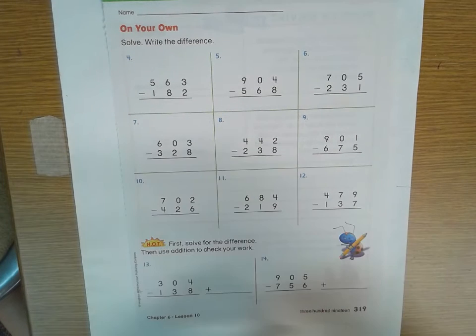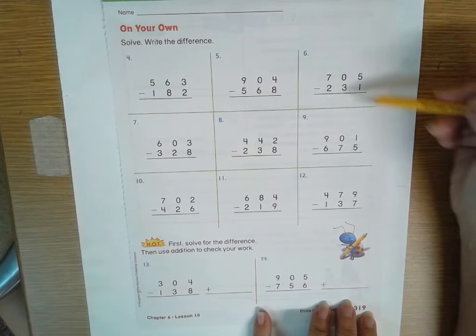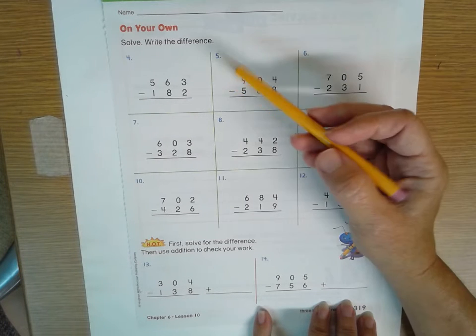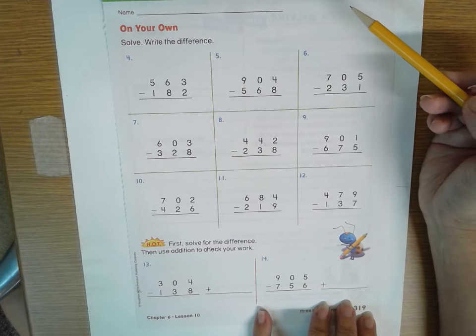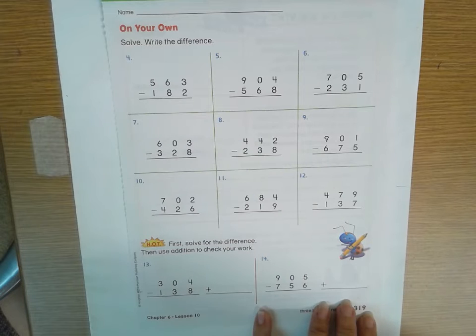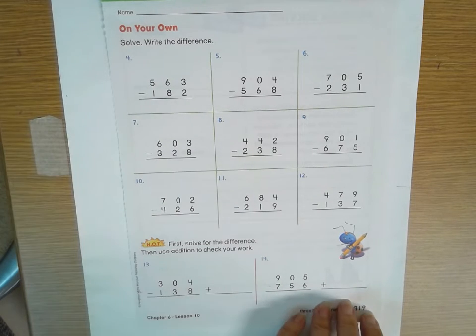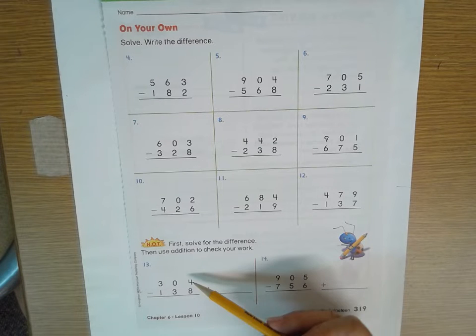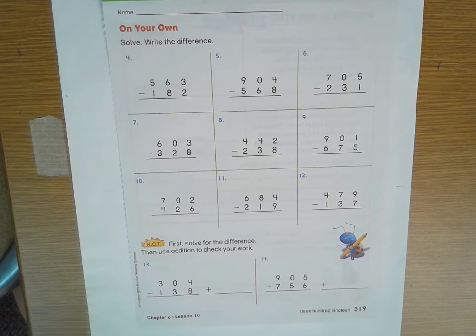Go to your next page. And here on the top, you have 9 examples where you are going to be subtracting. Some of these you will regroup just the ones and the tens. Some of these you will regroup the tens and the hundreds. And some of these you will have to do both of those. So pay attention if you have a 0 in the tens place. Down at the bottom, it says first solve for the difference, then use addition to check your work. We can do our subtracting, and then we can add to see if we are correct. That's what we're going to do today.